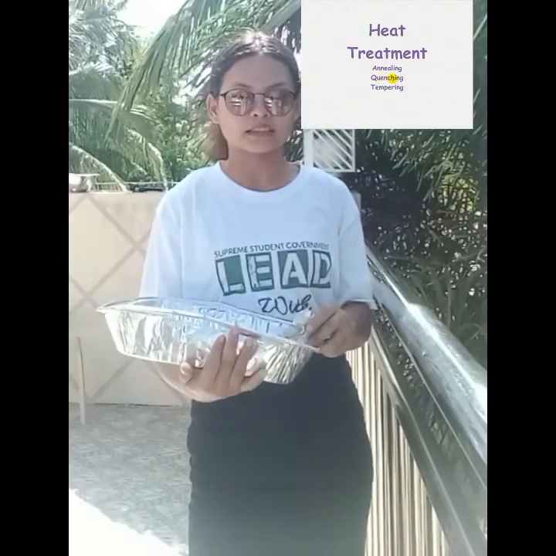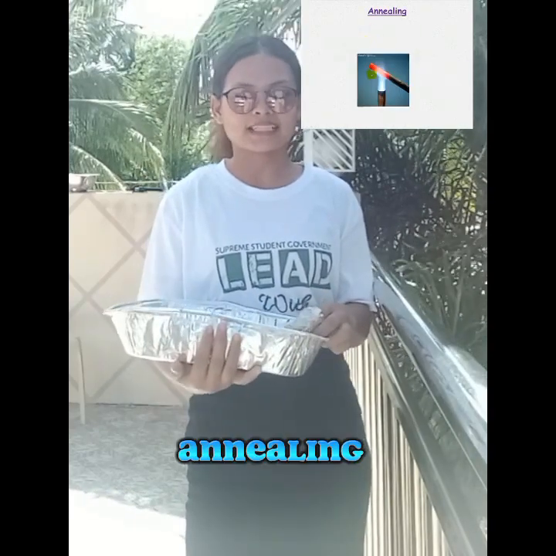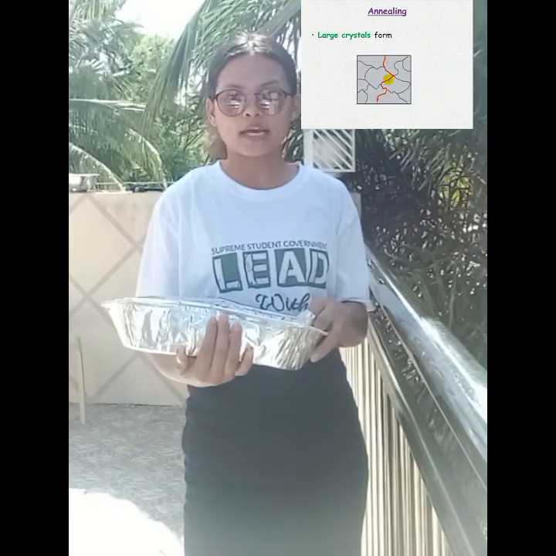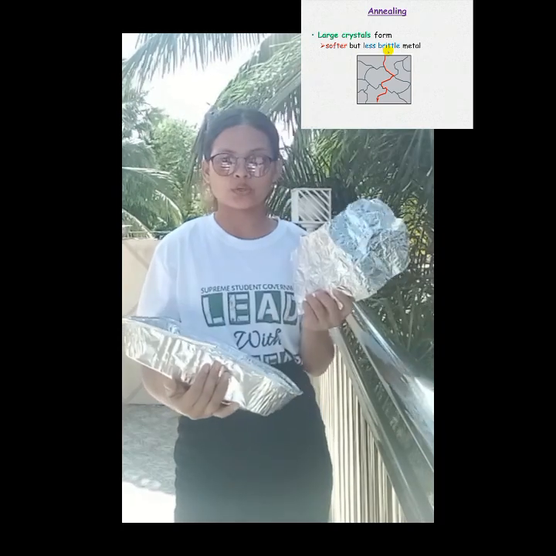There are different processes of crystallizing a metal, but one is a heating process called annealing, which means heating a metal at a very high temperature and letting it cool down very slowly. That creates large crystal grains that make the metal softer and less brittle, and it also adds to the ductility and malleability of the metal. So we can test the ductility and malleability of these two utensils.